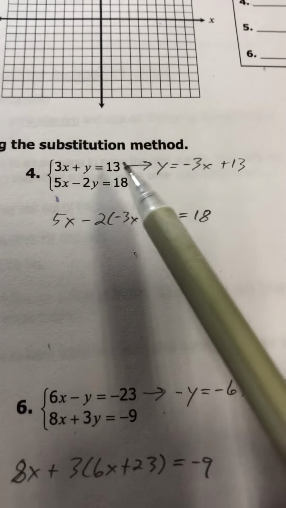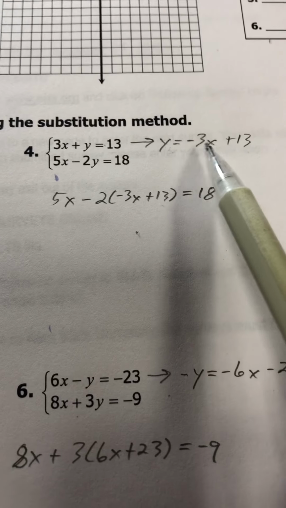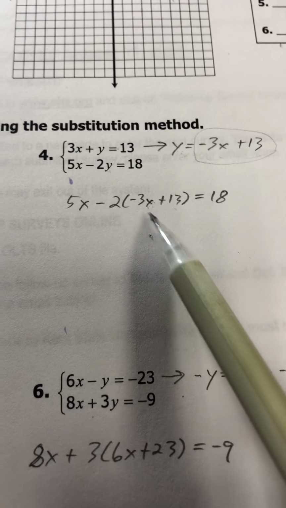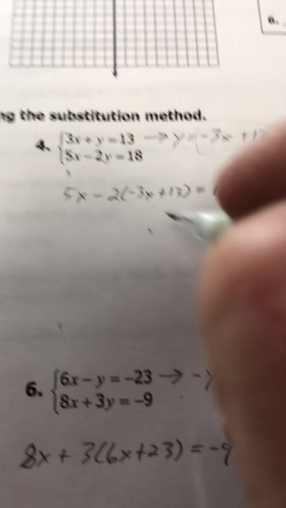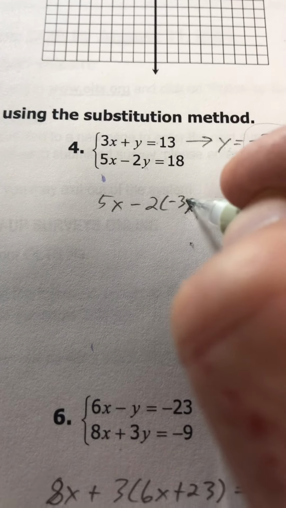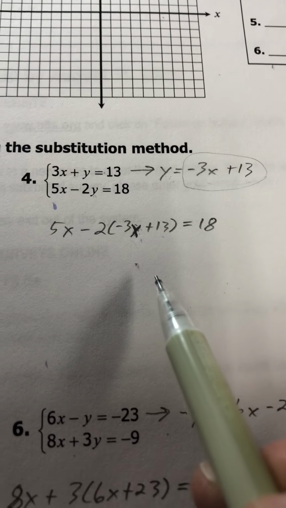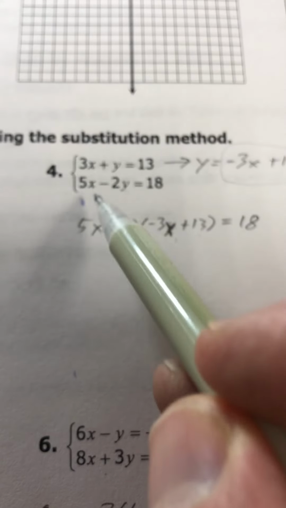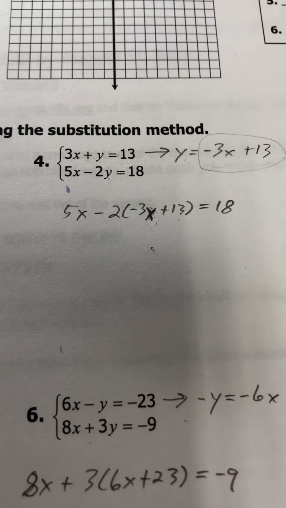For number 4, I changed this one to see what y equals, and I'm going to plug this value in for y right here. And I'm going to go ahead and solve for x now, because now I have all x's. And once you solve for x, do the same thing. Take that value, put it back into one of these problems, either one. I would do the first one because it looks easier, and then solve for y.